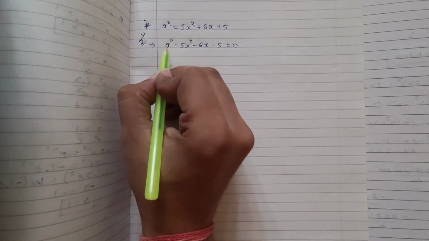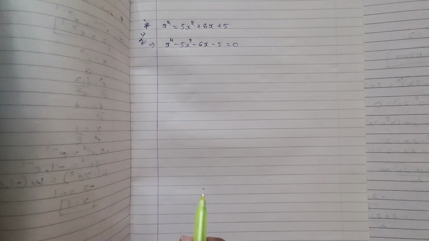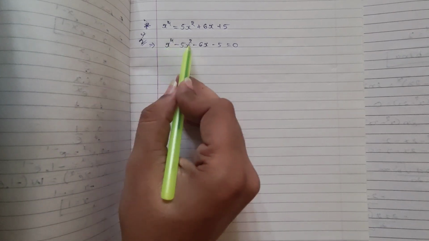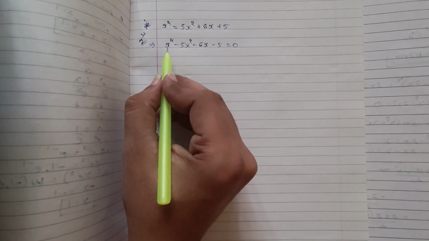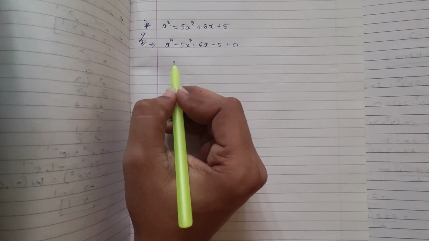Now here I have x raised to 4 and here I have x square, which means the x cube term is missing. In this equation there is no term like x cube. There is only power 4, 2, 1 and 0. So now if I want to form this quartic equation, that means I have to multiply two quadratic equations, two equations with order 2.